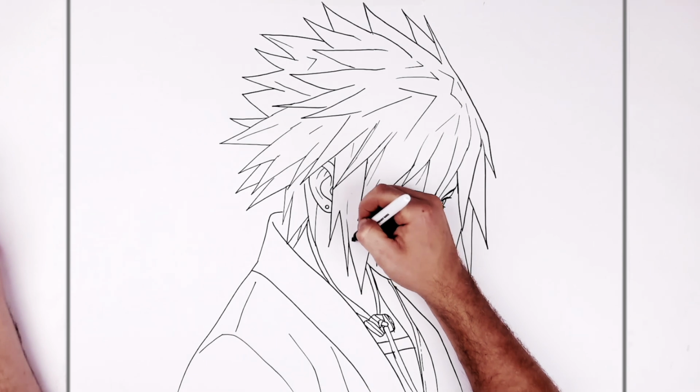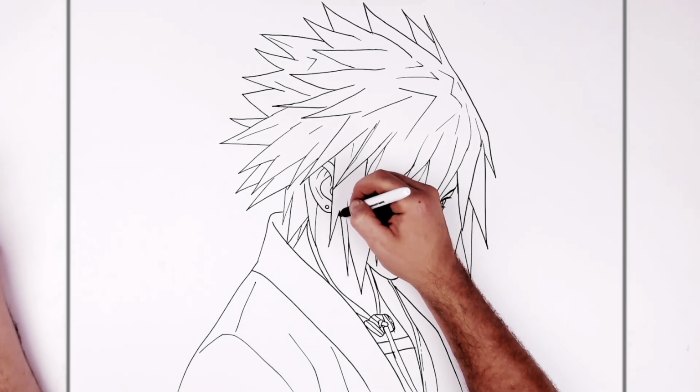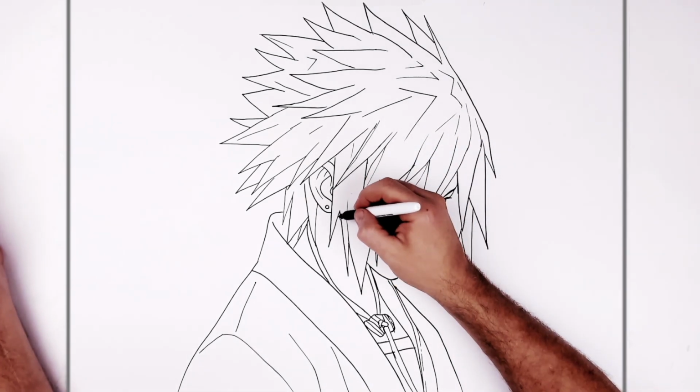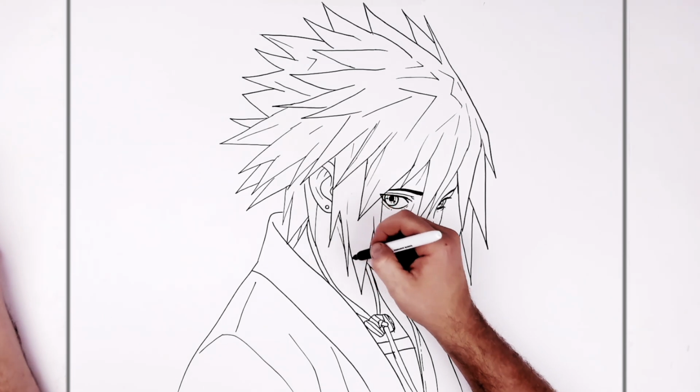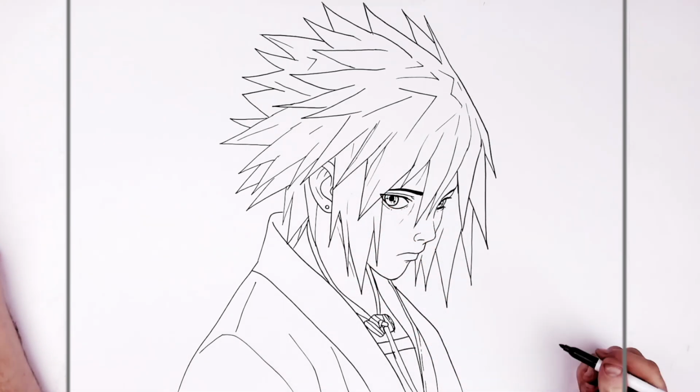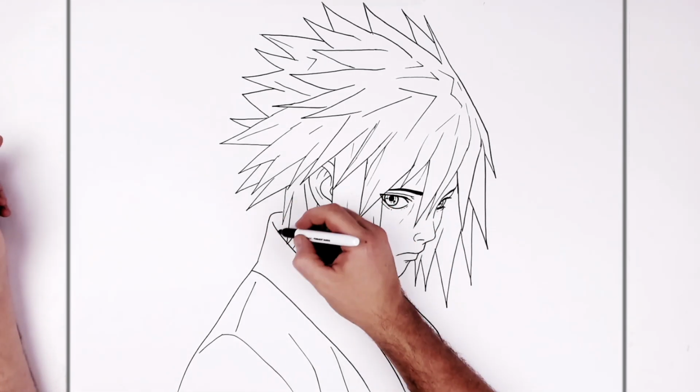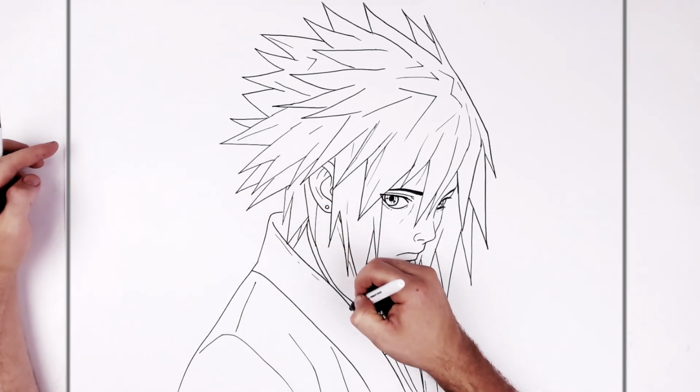So his jaw would go that way. Maybe you should see some jaw there. Maybe a neck muscle going that way. Okay, and then there's a pattern on the collar of the kimono.